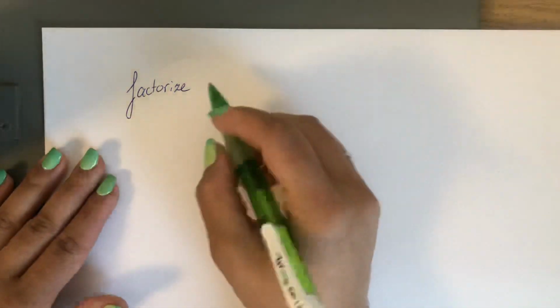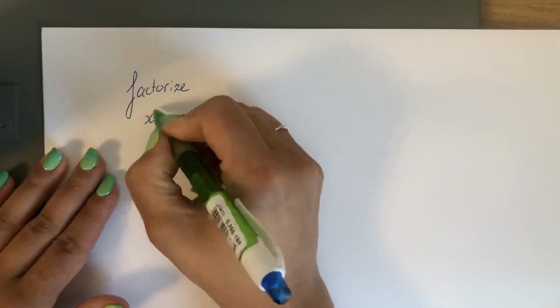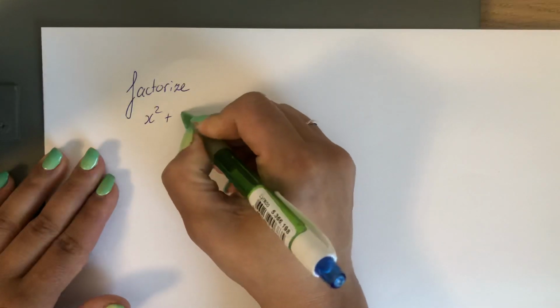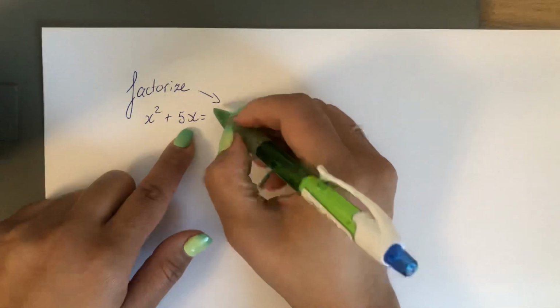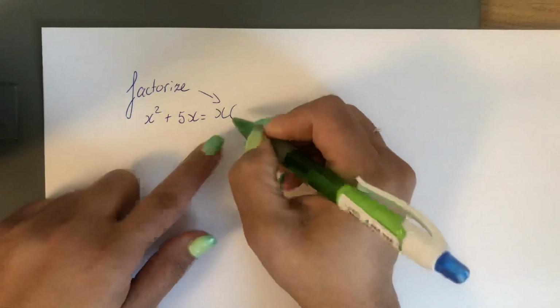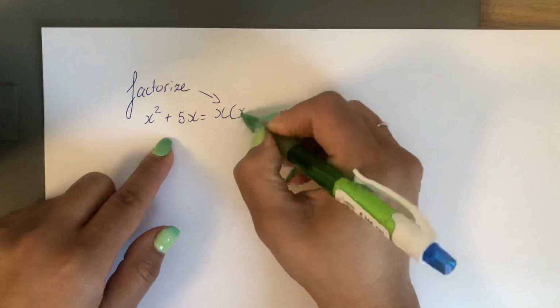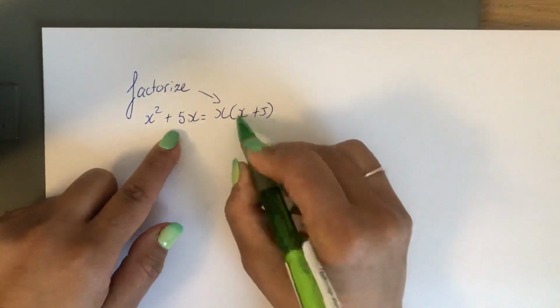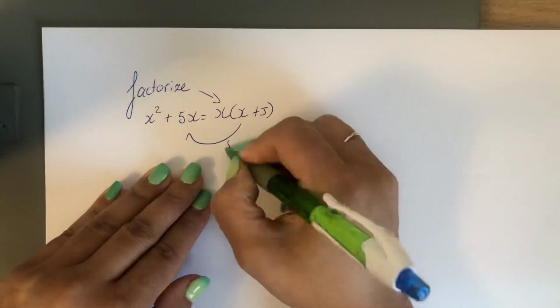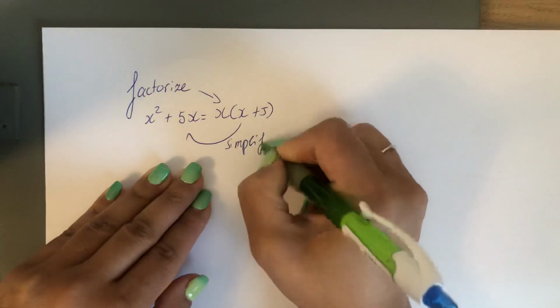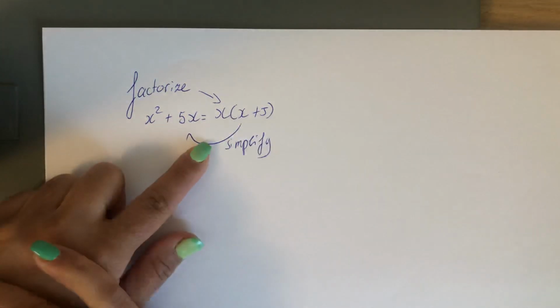Now, if you, for example, have this, you can factorize by taking out the x, the factor, and then place within the brackets the rest, the terms that are left. Because if we simplify, that's the word we look for, we would get x squared plus 5x.